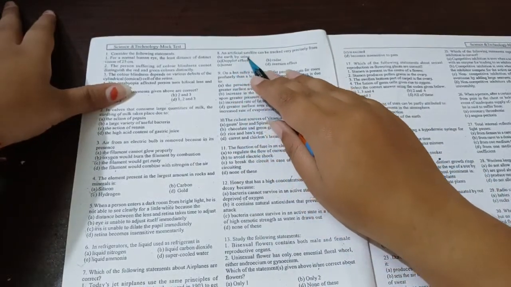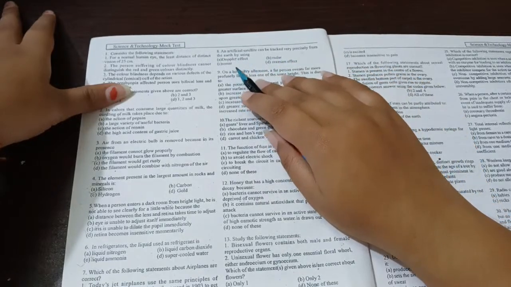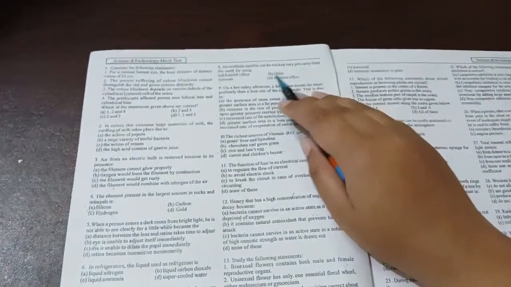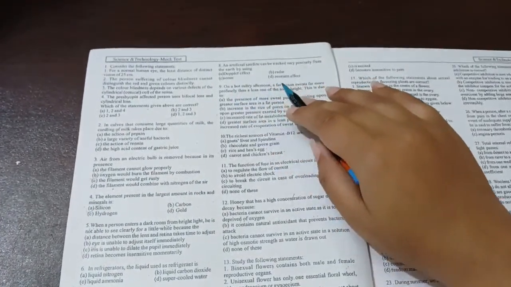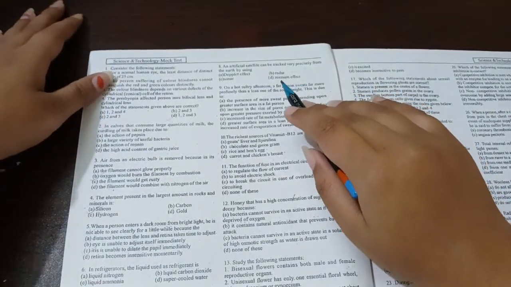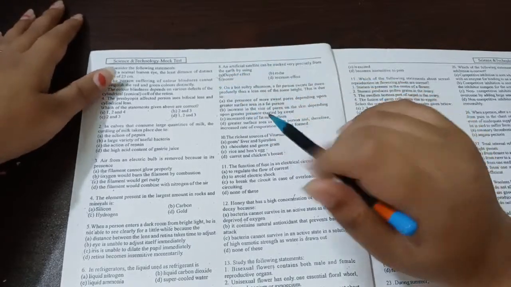An artificial satellite can be tracked very precisely from the Earth by using Doppler effect, radar, sonar, Zeeman effect. तो इसका आंसर है ऑप्शन ए, डॉपलर इफेक्ट.